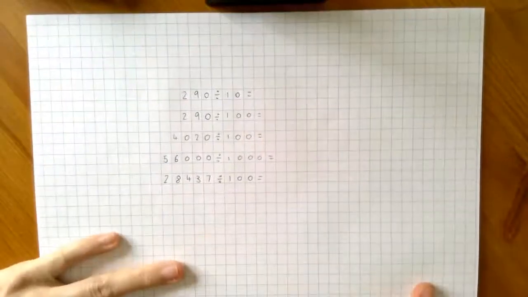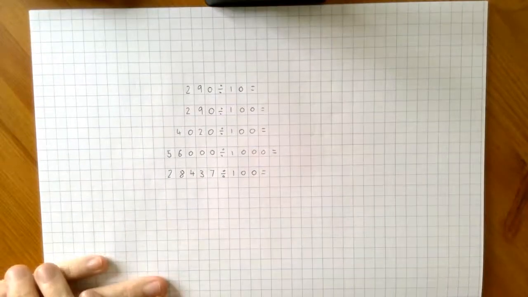So, draw out a place value table, pause the video and have a go at those questions.